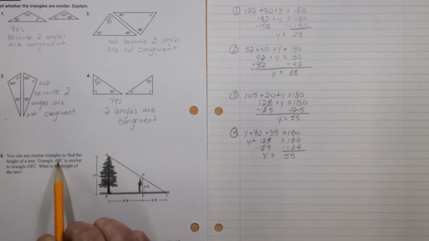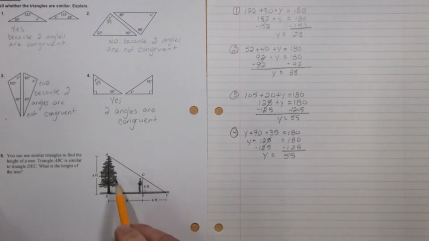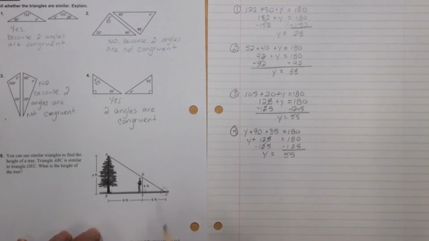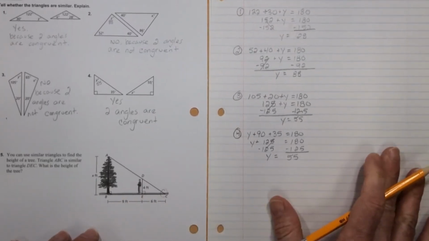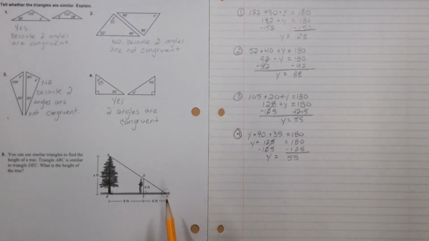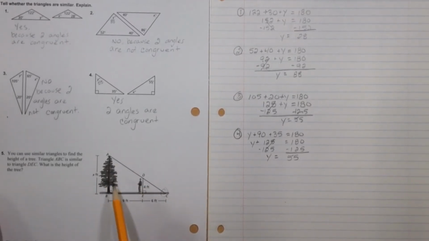Last problem, you can use similar triangles to find the height of a tree. Triangle ABC, the big triangle here, is similar to triangle DEC. We could tell they're similar because obviously this angle is the same in both of them, and they're both right triangles, so they have a right angle. That angle is the exact same angle for each triangle, so obviously it is congruent to itself. So they both have two congruent angles. Obviously, this third angle would also be congruent. But anyway, so they're similar triangles.